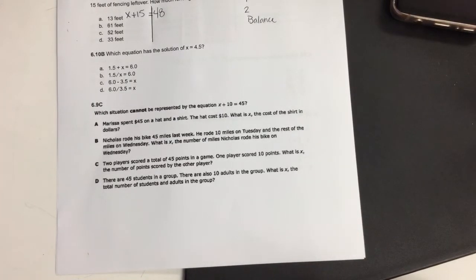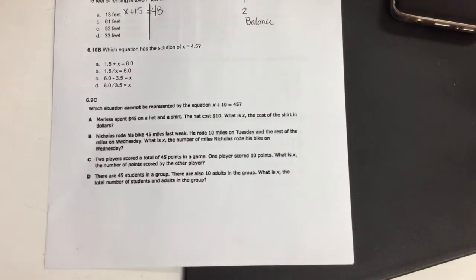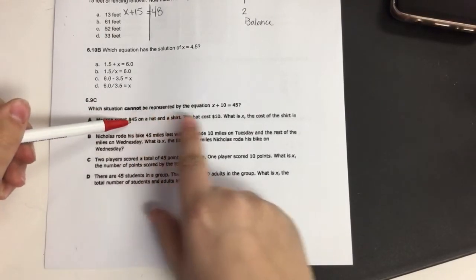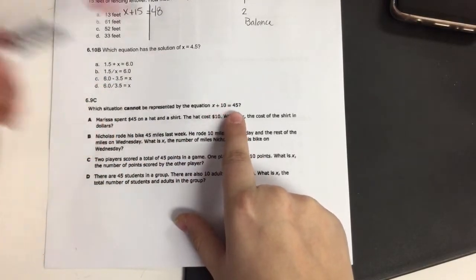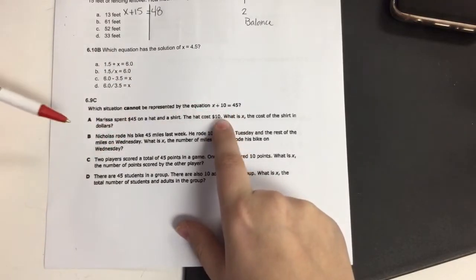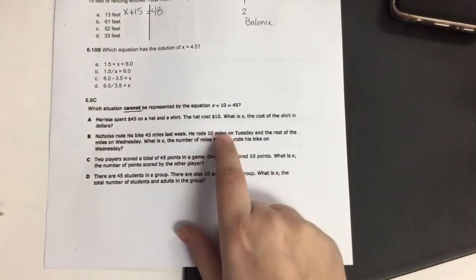Which situation cannot be represented by the equation x plus 10 is equal to 45? All right. Marissa spent $45 on a hat and a shirt. The hat cost $10. What is x, the cost of the shirt, in dollars? Okay, she spent a total of $45. The hat cost $10, and the cost of the shirt is what we're trying to find. That works. We are looking for what we cannot represent.